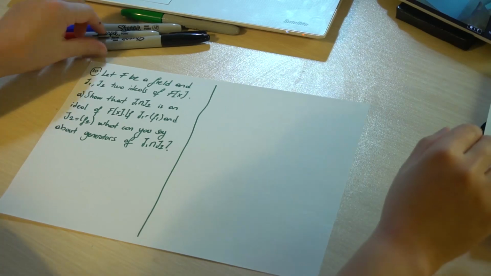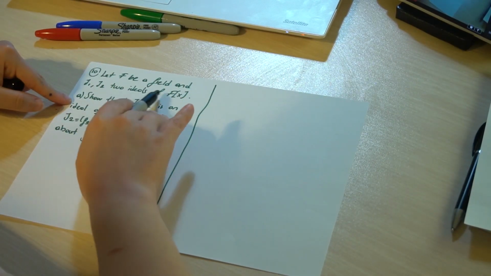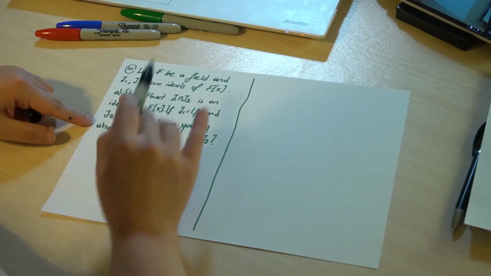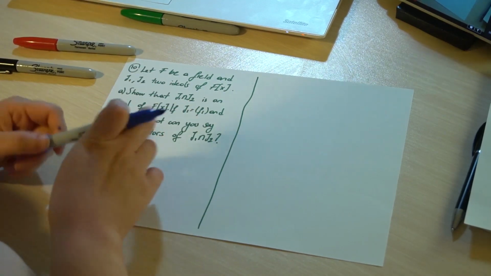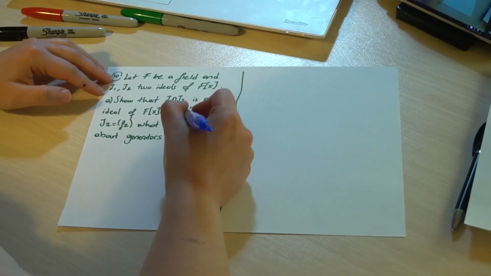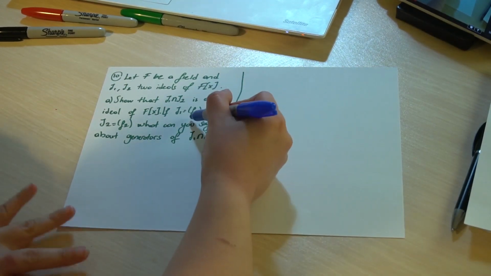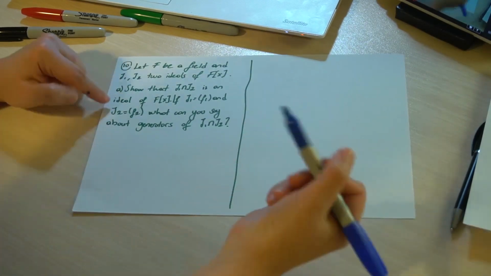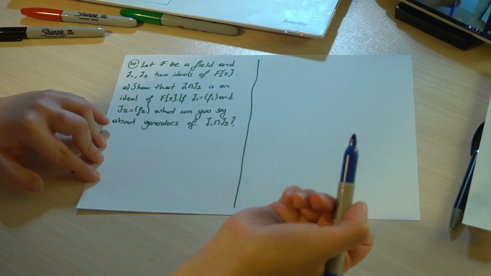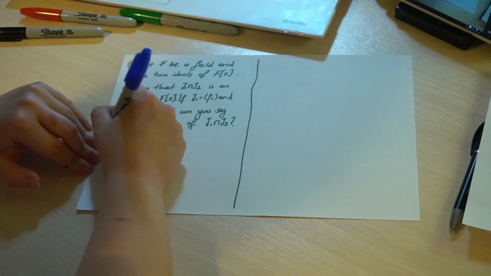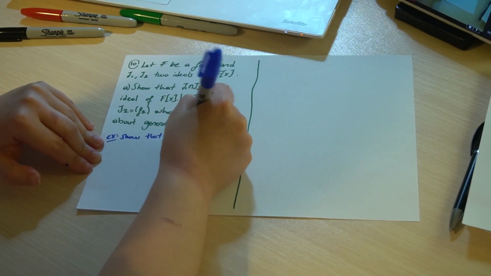The last question is question 10, which is: let F be a field and G1 and G2 two ideals of F[x]. Part A, show that G1 intersection G2 is an ideal of F[x]. If the generator of G1 is equal to f1 and the generator of G2 is f2, what can you say about the generator of G1 intersection G2? Exercise 4, show that G1 intersection G2 is an ideal.